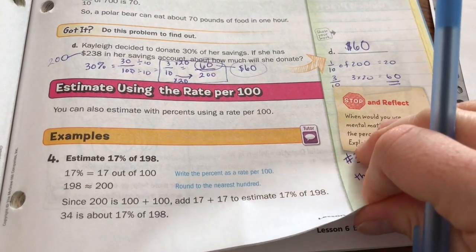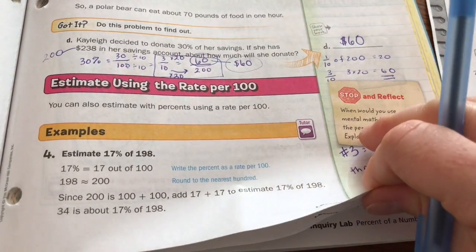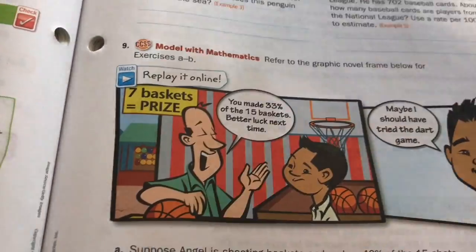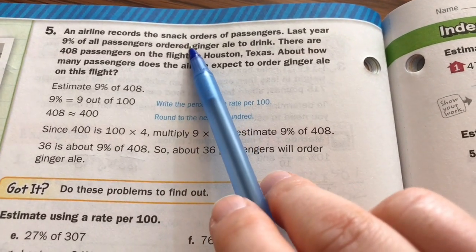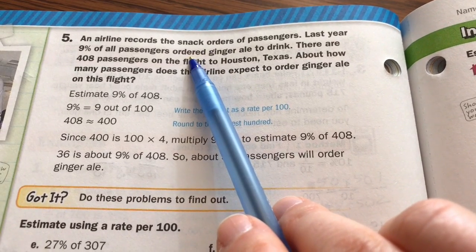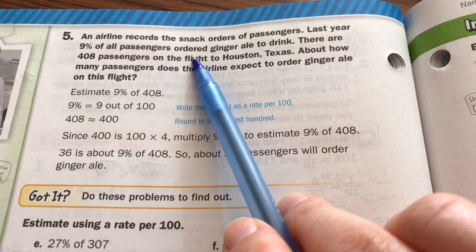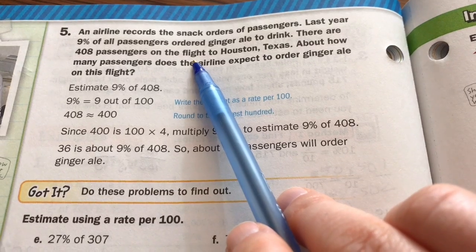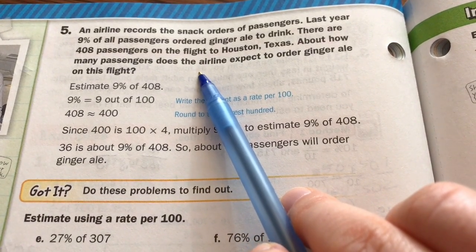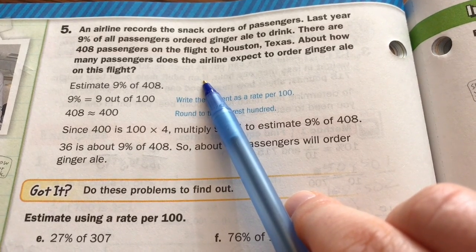All right, let's try one of those. This sounds a little complex, but it's actually easier than it sounds. Here's the example for that. An airline records the snack orders of passengers. Last year, 9% of all passengers ordered ginger ale to drink. There are 408 passengers on the flight to Houston, Texas. About how many passengers does the airline expect to order ginger ale on this flight?